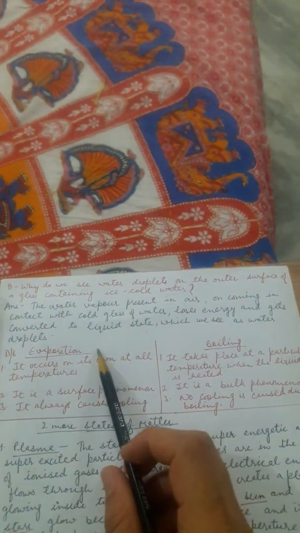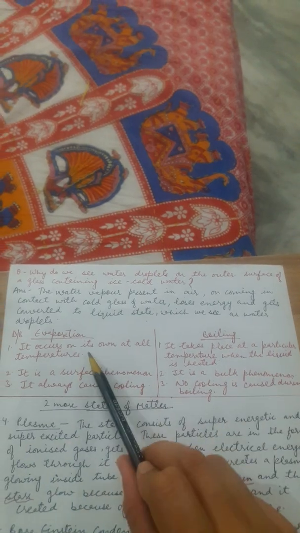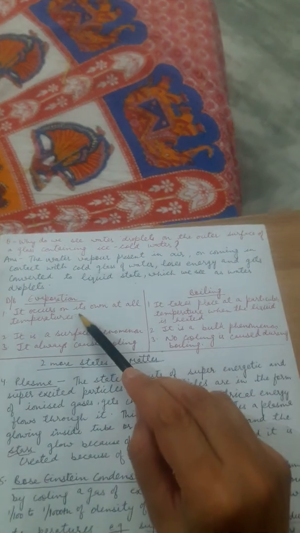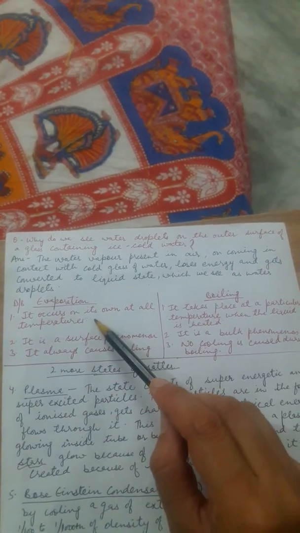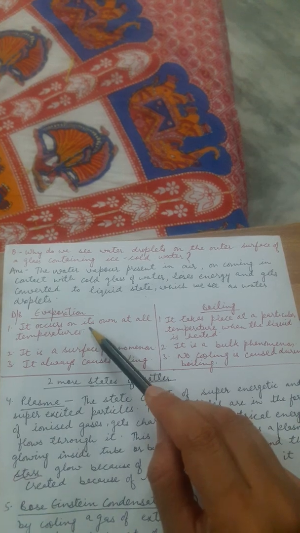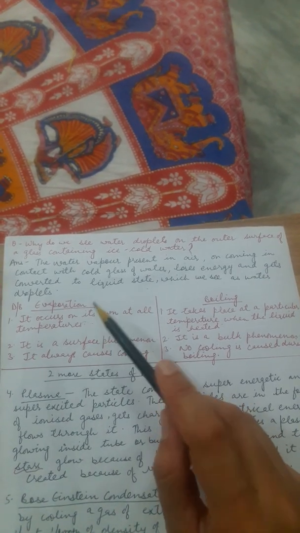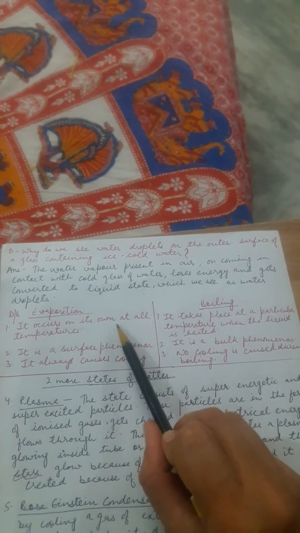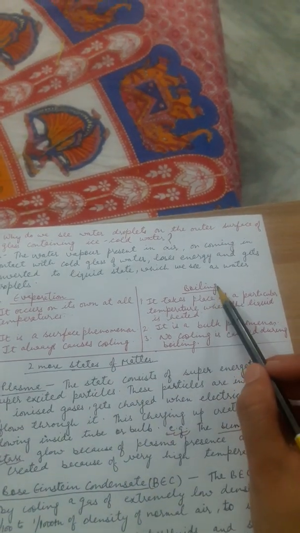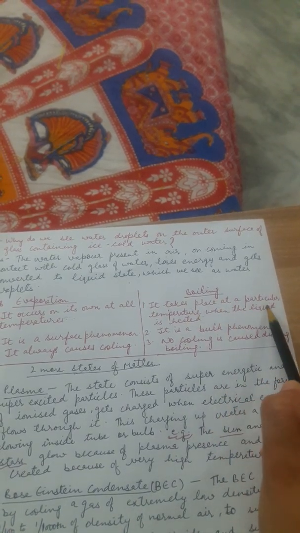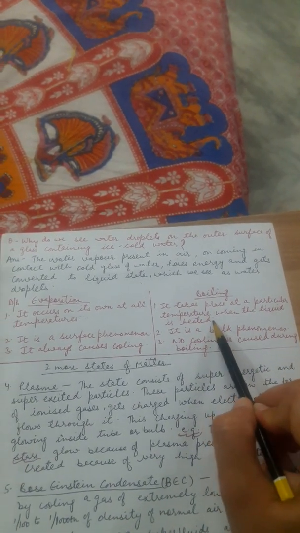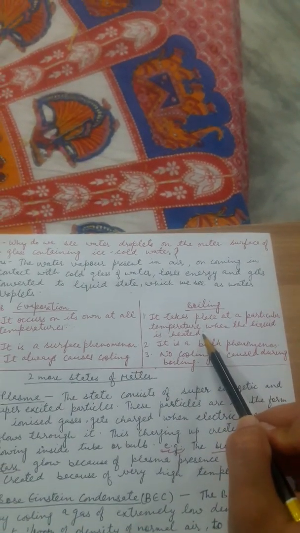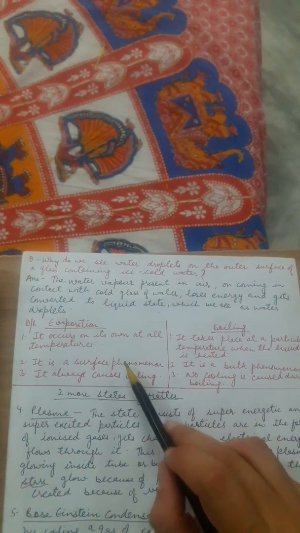Now we have discussed both evaporation and boiling. What is the difference between the two processes? Evaporation occurs on its own at all temperatures. Anywhere water is spread, after some time you will see the water has evaporated. It occurs at all temperatures. But boiling takes place at a particular temperature when the liquid is heated. For example, the boiling point of water is 100 degrees Celsius. The water will boil at 100 degrees. Evaporation is a surface phenomenon.